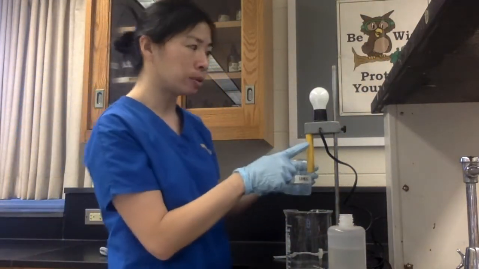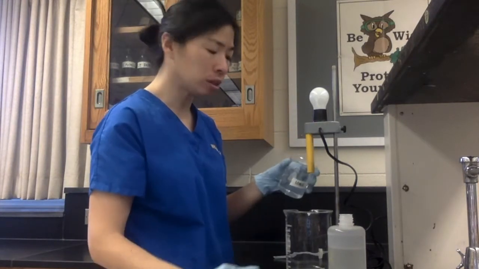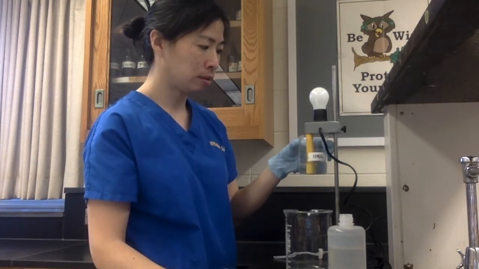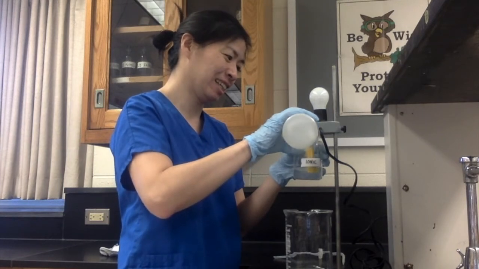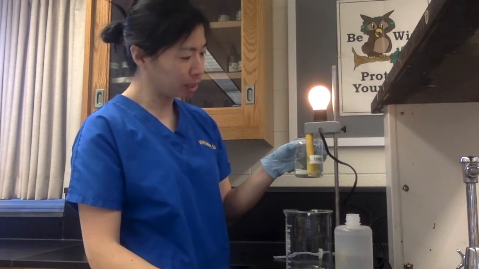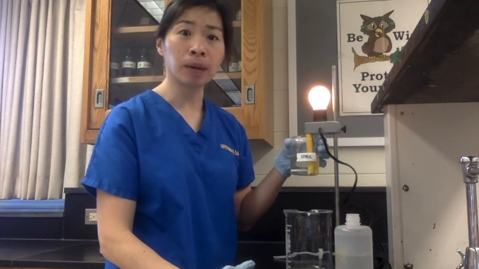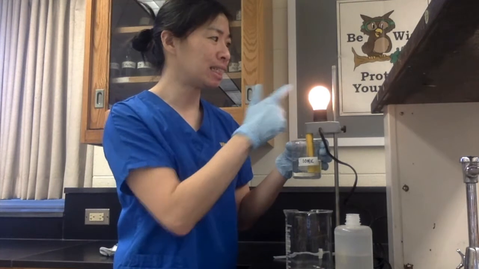And then what I've set up here is a light bulb. These are conductors, and all I'm going to do is see, maybe not enough water. There we go. So I probably needed to pour in about 100 milliliters, and 75. But you can see that my ionic compound does dissolve in the water, and it does light the light bulb up.